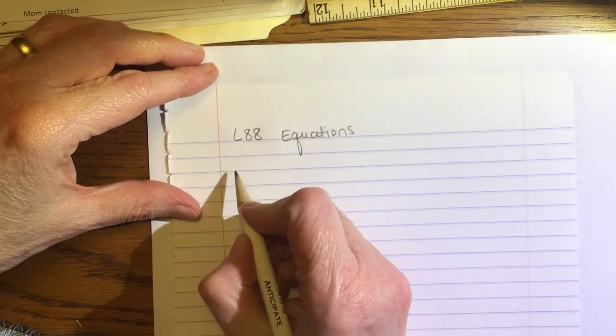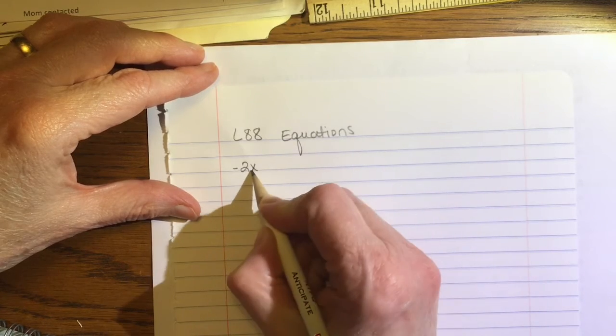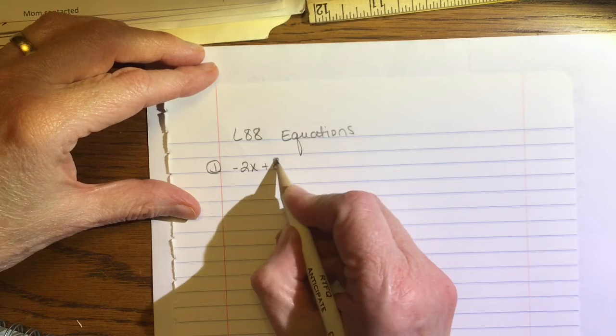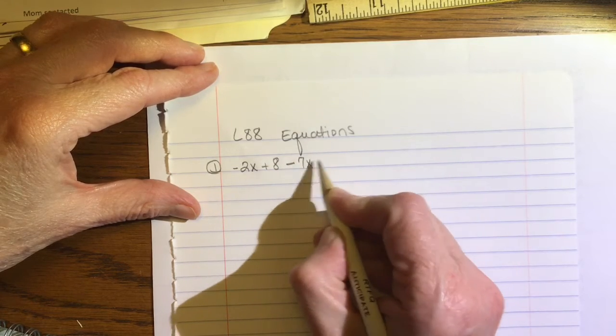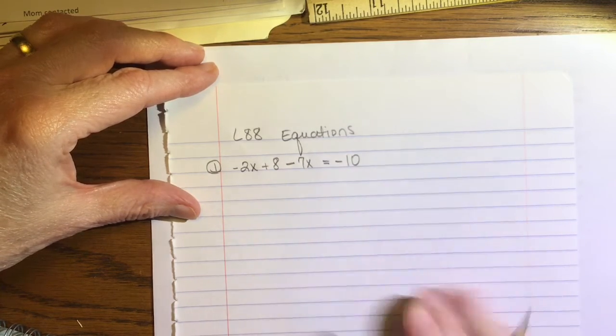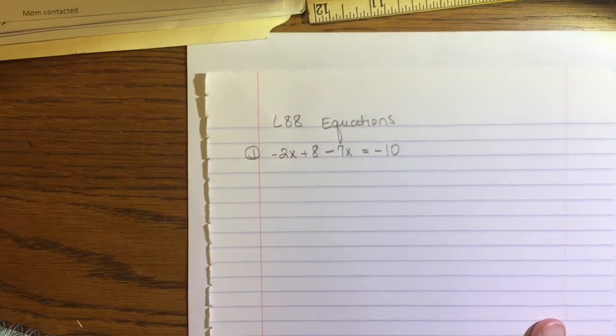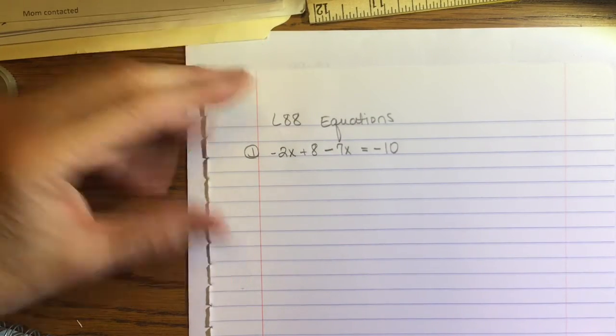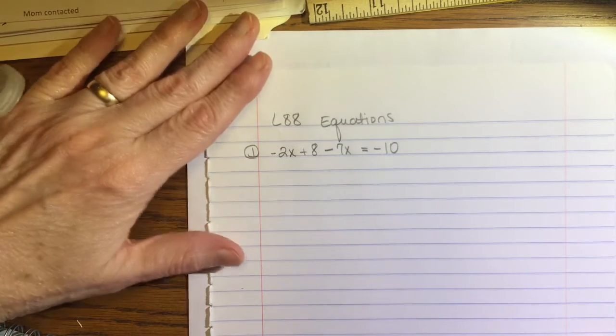So let's start with number 1: negative 2x plus 8 minus 7x equals negative 10. Now, you can clean it up any way you want to. You can start moving things, but I always suggest that you put your like terms together on the same side.